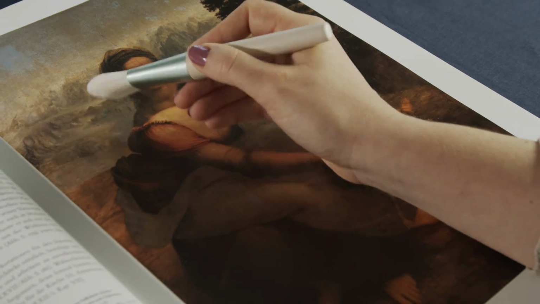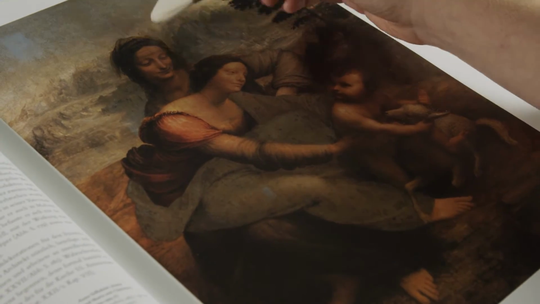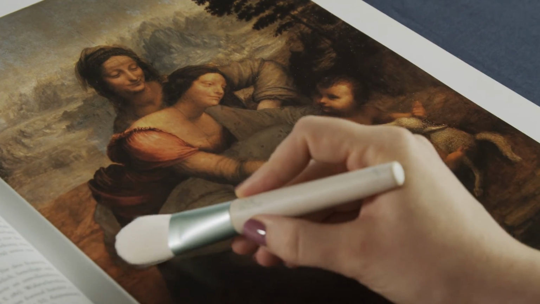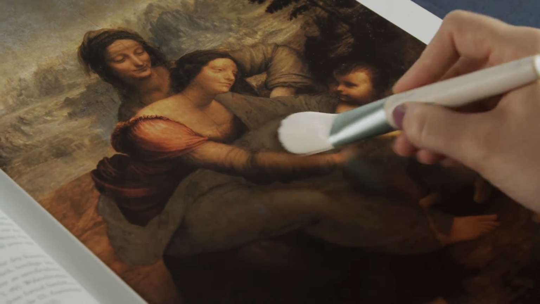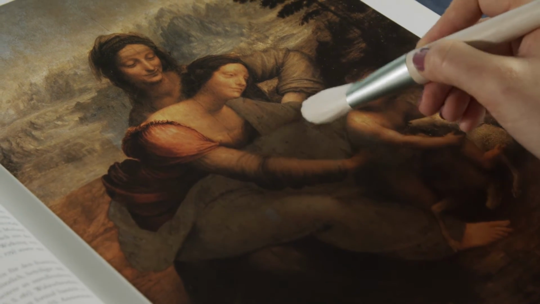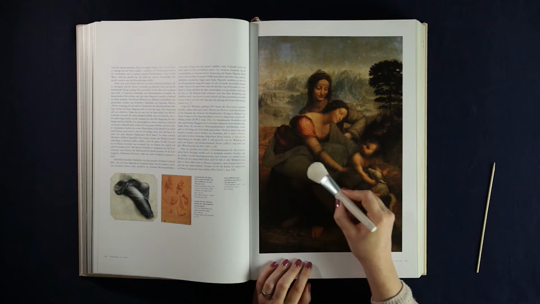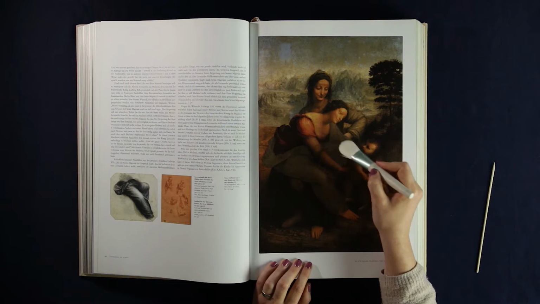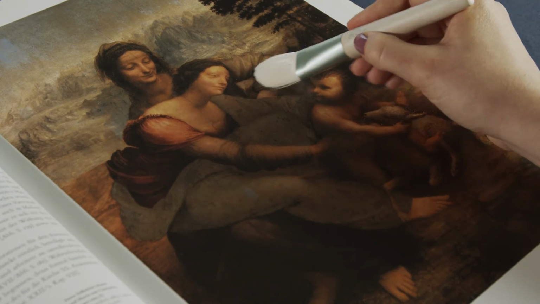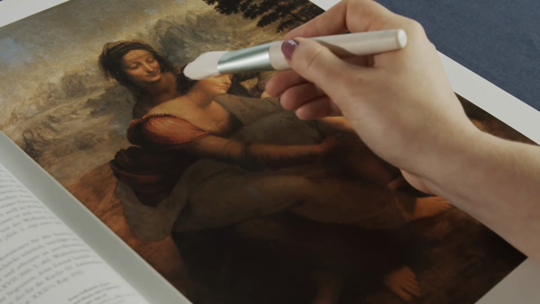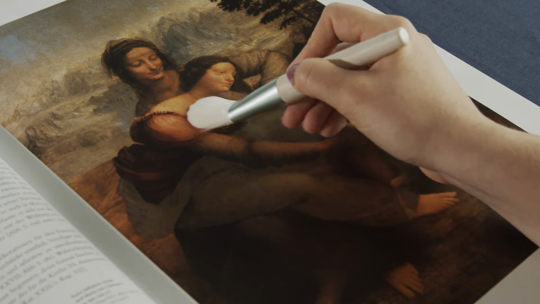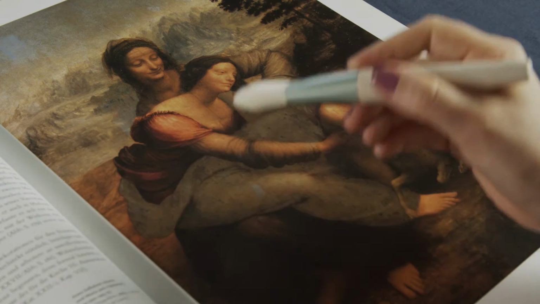So you can see that the colors aren't quite as bright, especially here. This blue fabric looks a bit faded. But that's okay. It's a very old painting, after all. 500 years.